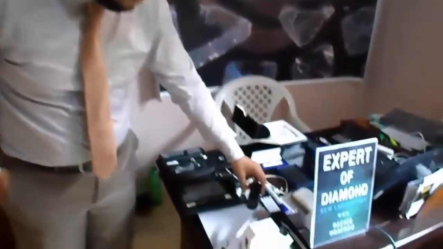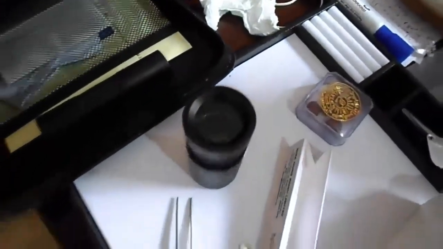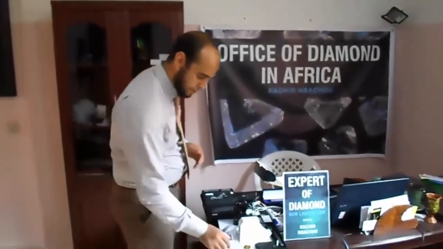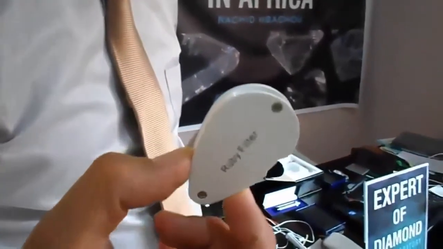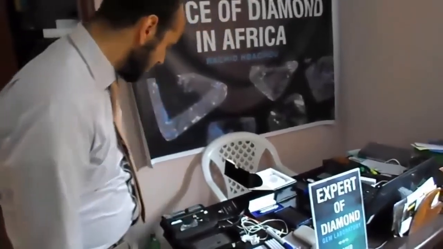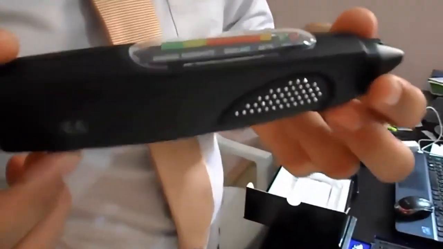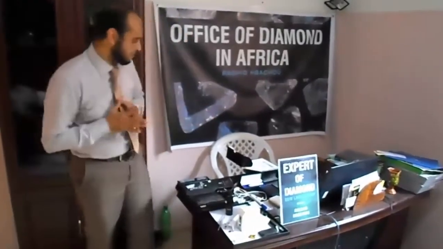Maybe you don't know the meaning of these terms. I just give you an idea now, and in time I will explain what we use every instrument for and what we measure with it. With this instrument, we can know if the stone is changing color by the angle we see it. This is a ruby filter, we can use it to do a color filter. We have here the Chelsea filter to see the color filter of ruby. Here, this is a diamond selector. We use it to measure the thermal conductivity of the stone, because diamond, like some metals, is conductive, and we can measure this property with this instrument.